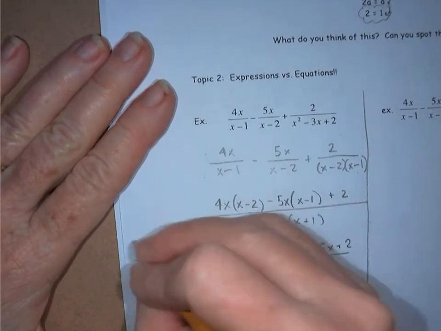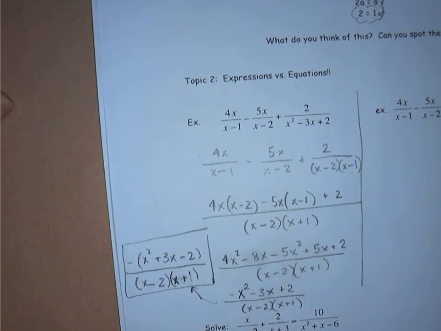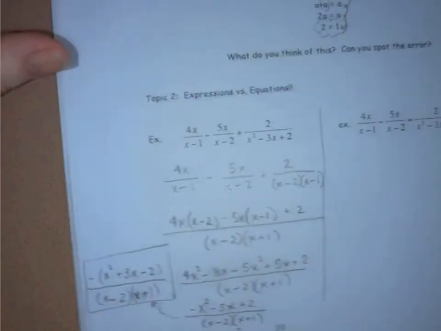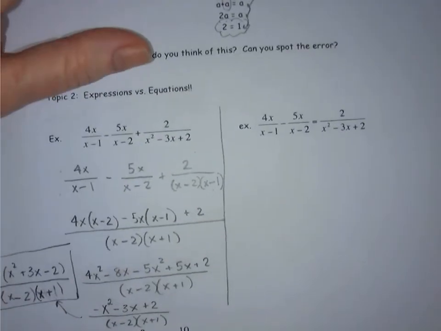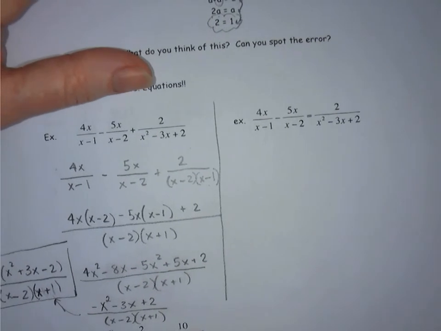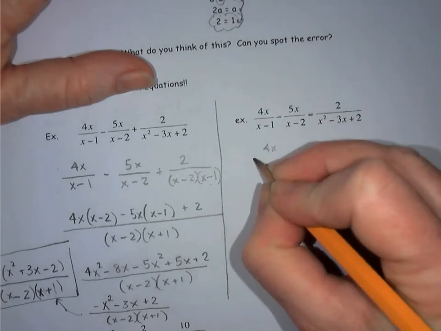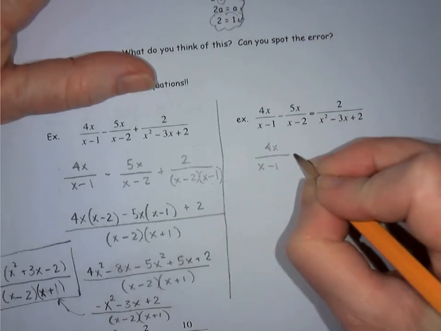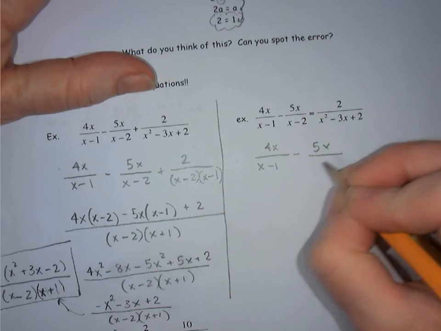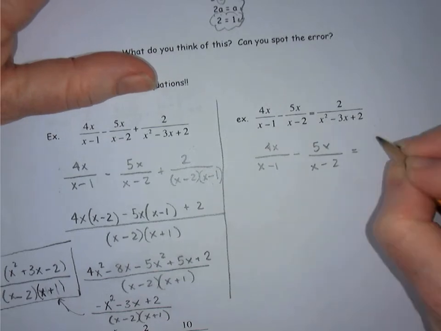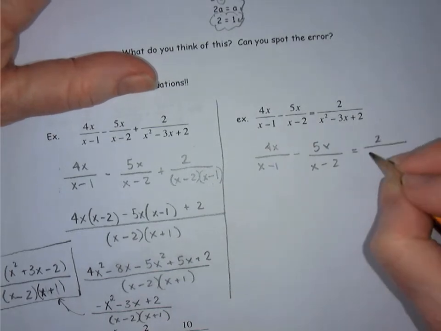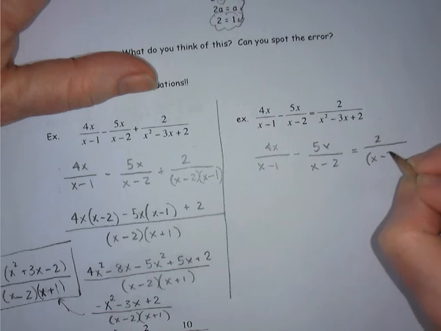And that's as far as we can go. Okay, the equation, though, is actually quite a bit easier. And I'm just going to rewrite it. Minus 5x over x minus 2 is equal to, and I'm going to factor the denominator here. So this is going to give us x minus 2 and x minus 1.